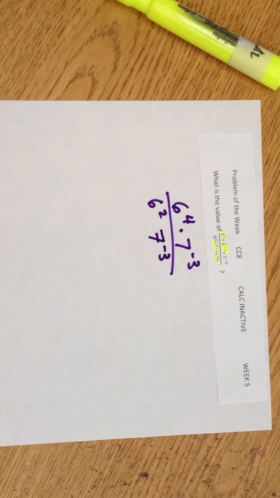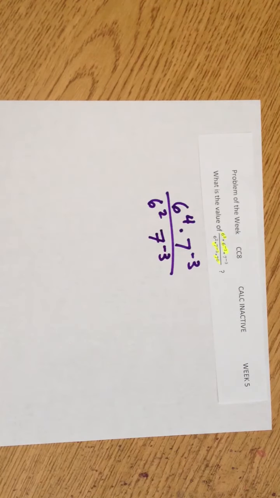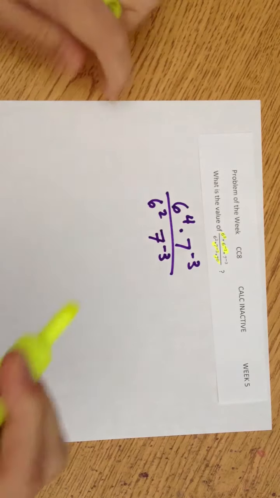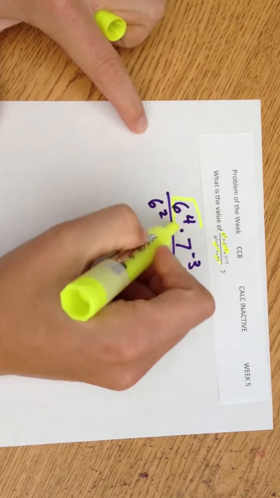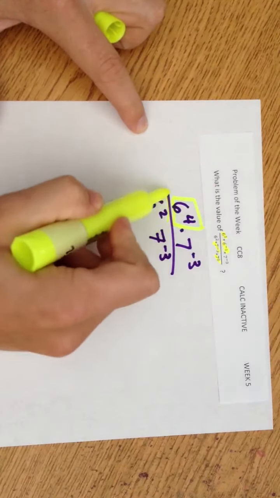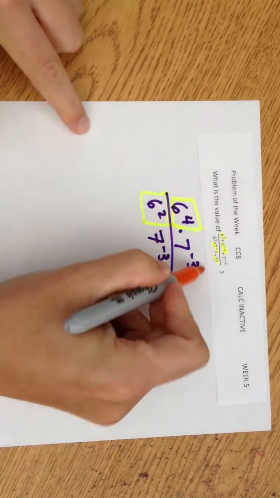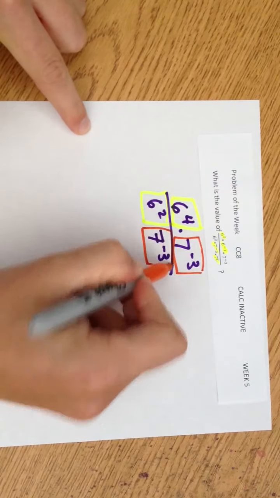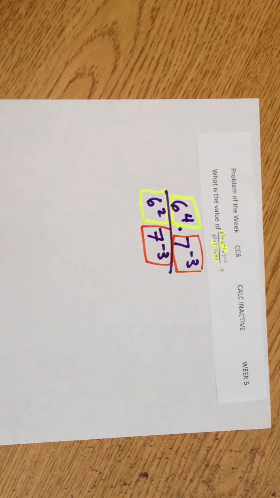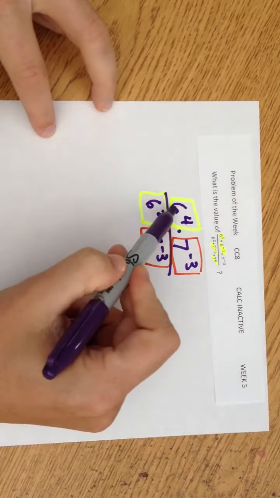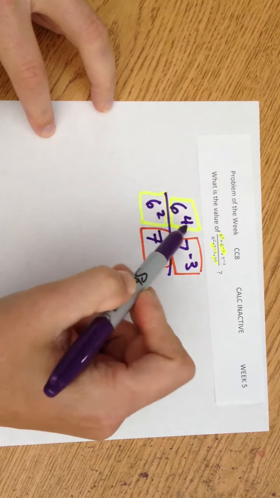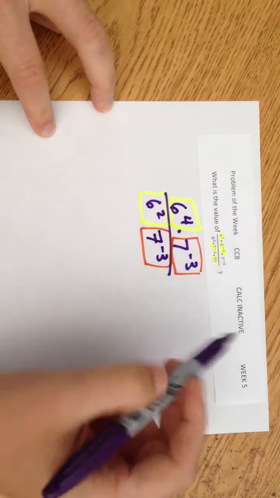Okay? So now I am done with the multiplication rule. Now I need to look for the division rule. So when I look for the division rule here, I have to look for pairs again. So I have 6 to the 4th and 6 to the 2nd. And then I also have 7 to the negative 3 and 7 to the negative 3. So when I go to solve this problem, what I need to do is bases stay the same. Remember, top minus bottom goes to the top.